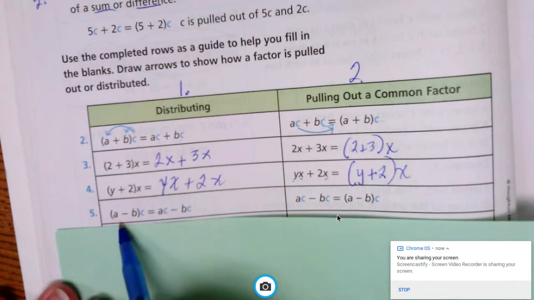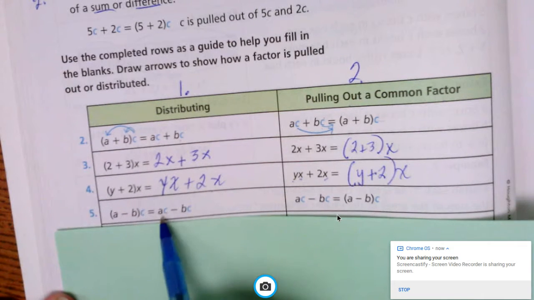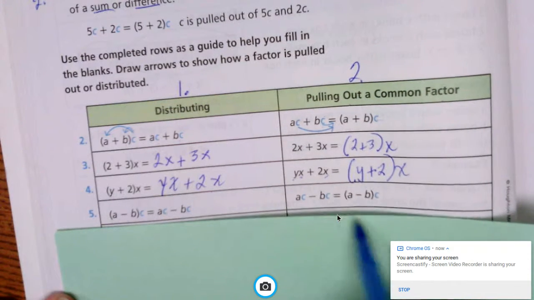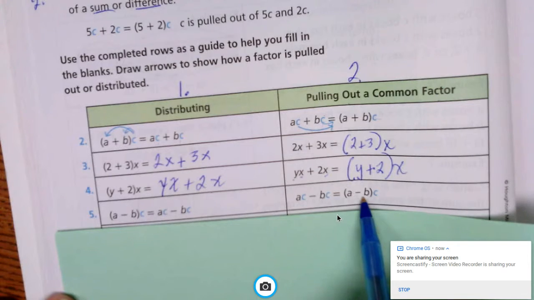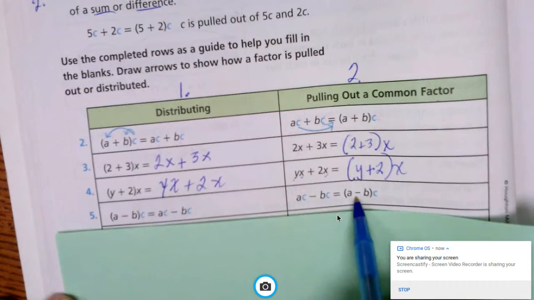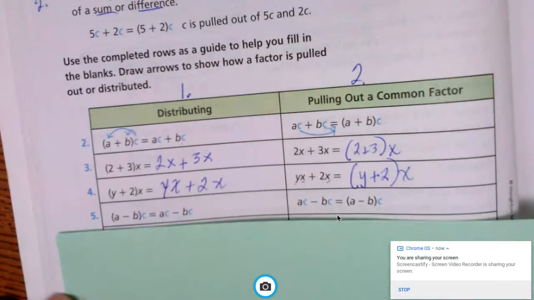Here we have a minus b times c is the same as ac minus bc, or ac minus bc is the same as or equivalent to a minus b times c. Now for subtraction, you'd have to keep these in the same order or you could get a different amount.